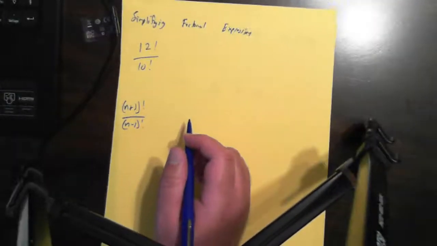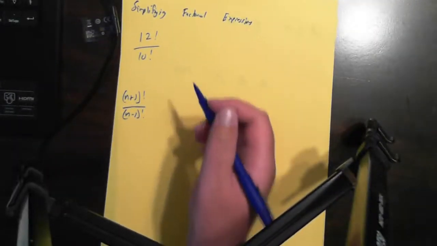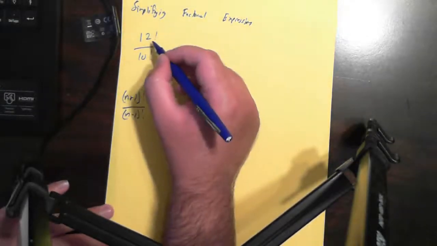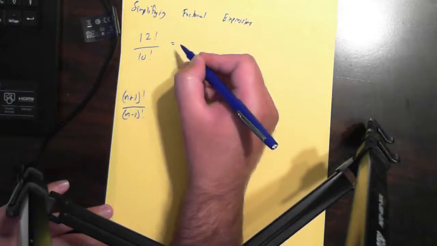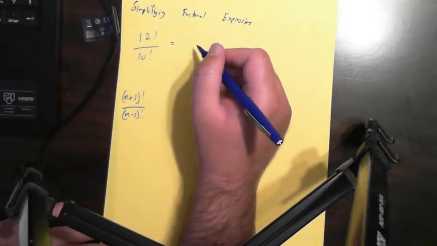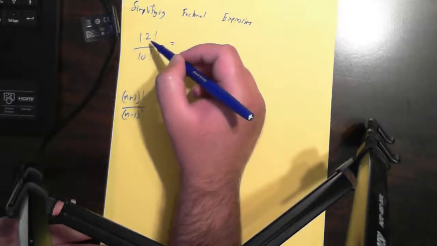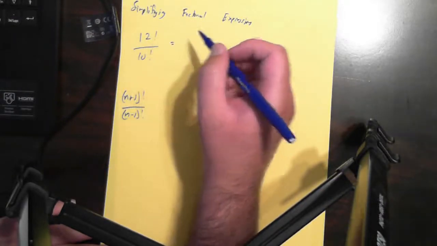Alright, so let's do a couple of examples of simplifying factorial expressions. So the first one we'll use numerical values. This one here is 12 factorial over 10 factorial. One way that you could simplify factorial expressions is to expand each term individually.